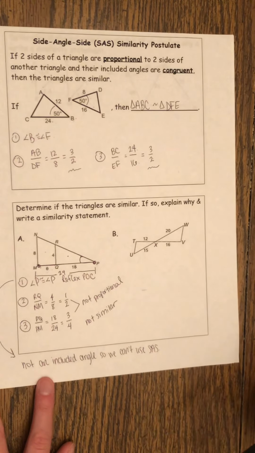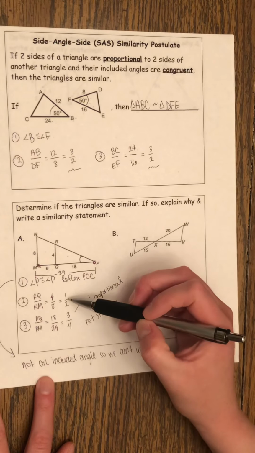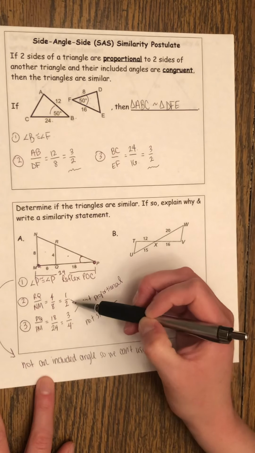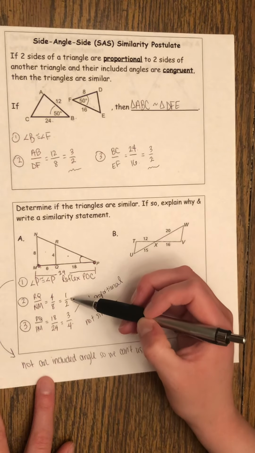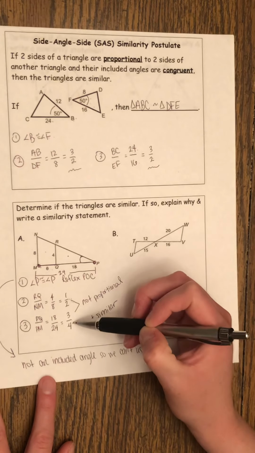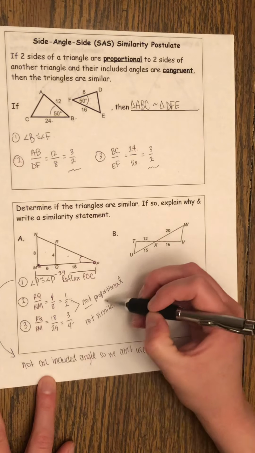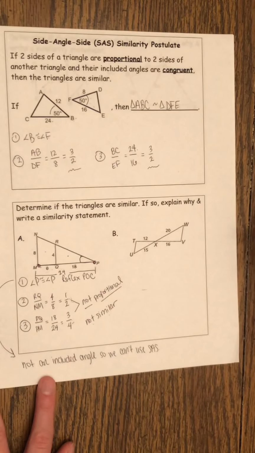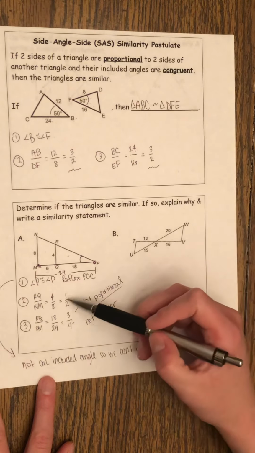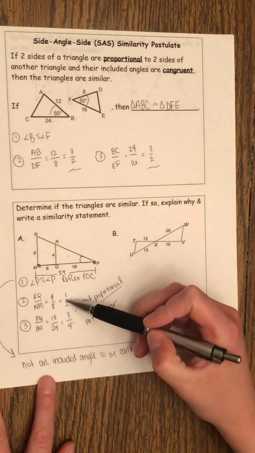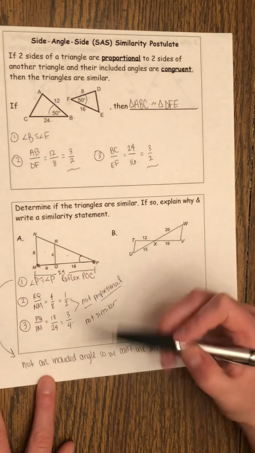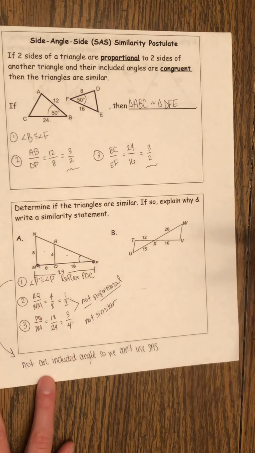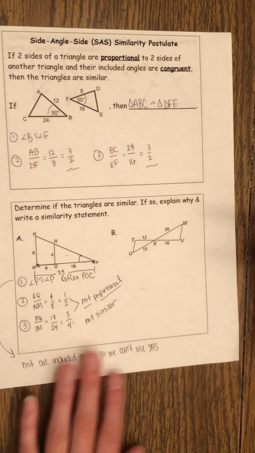Another thing I wanted to point out in this example is if you have corresponding sides that do not simplify to the same ratio, like 1/2 and 3/4 are not the same fraction, those are not proportional. So we could also say then that the triangles are not similar. So a couple different ways, but I did want to point out that if you get different fractions when you're comparing corresponding sides, that does mean that they are not proportional.